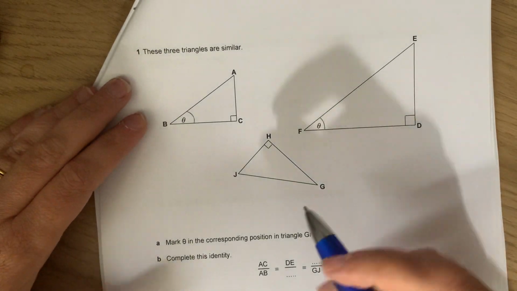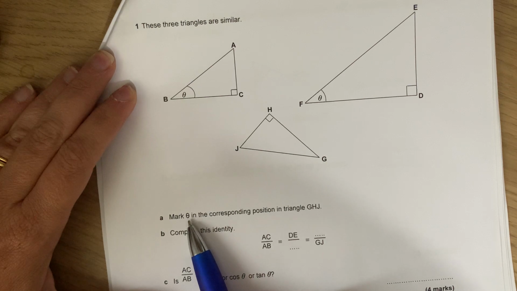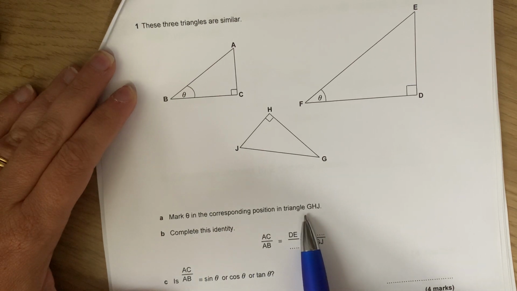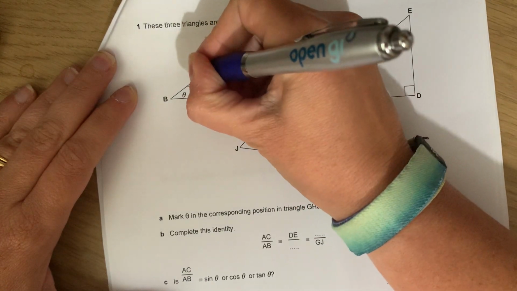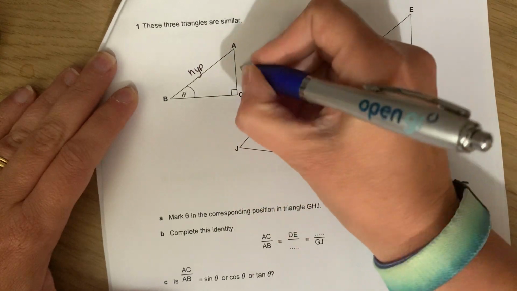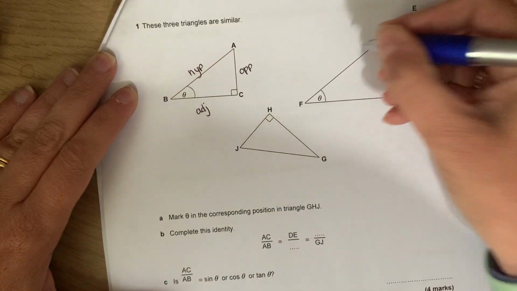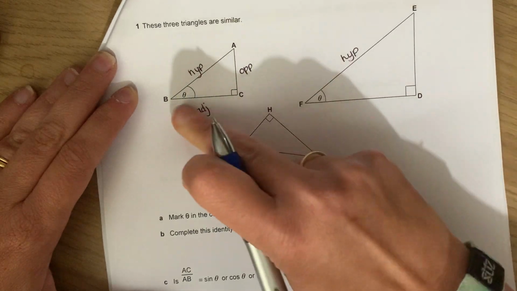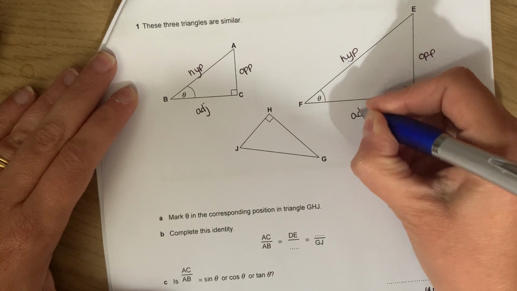Okay, now the first one here. So I've got to mark, to remember what this was, theta in the corresponding position. So what I need to do is label the sides. If I look at this one here, I know that that's the hypotenuse. Therefore, this is the angle in the question. So this one's my opposite, and this is my adjacent. So again here, hypotenuse, the angle's over here. So this is my opposite, and this is my adjacent.